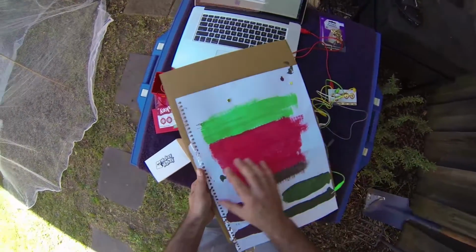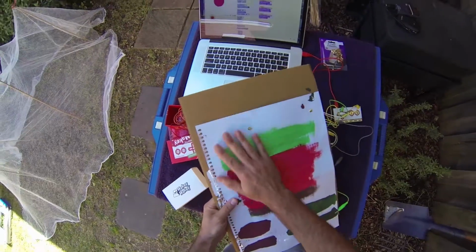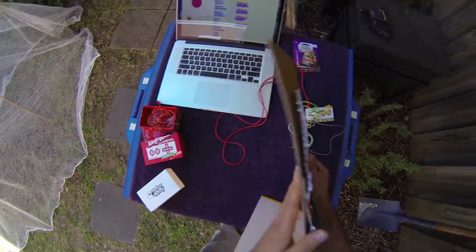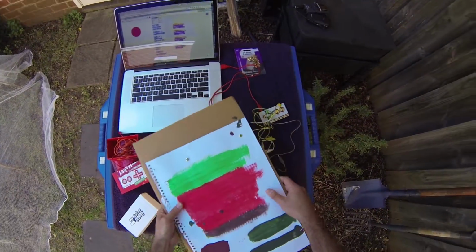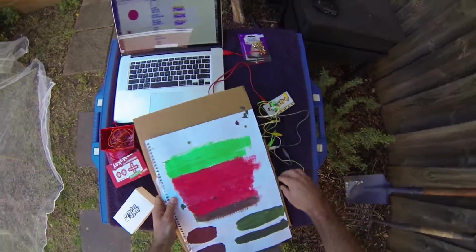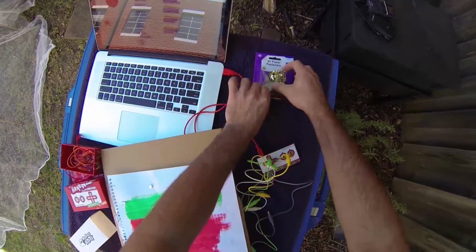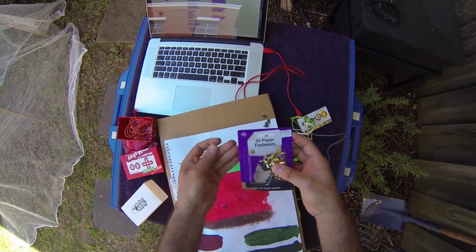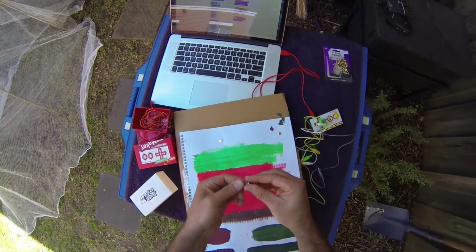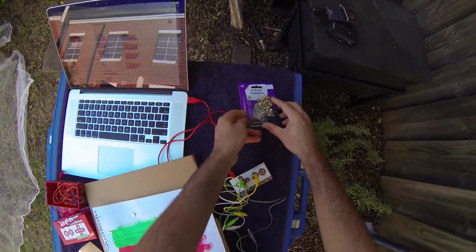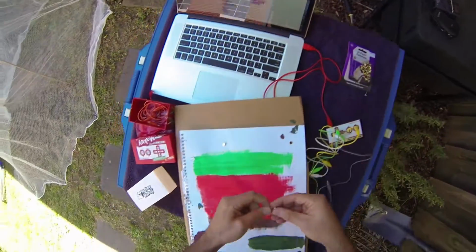You'll see that the paper I have here is mounted onto a piece of cardboard to provide stability. But basically what we can do is I've taken these paper fasteners, which act like buttons, and I'll get one that has a bit better point here.